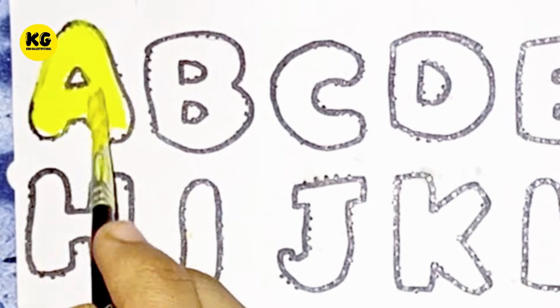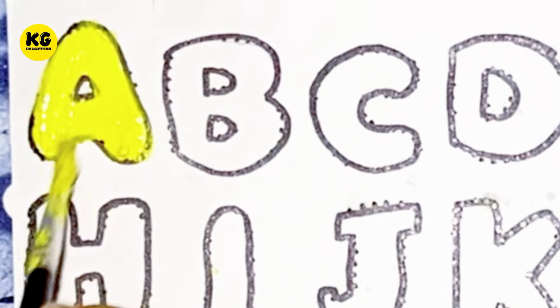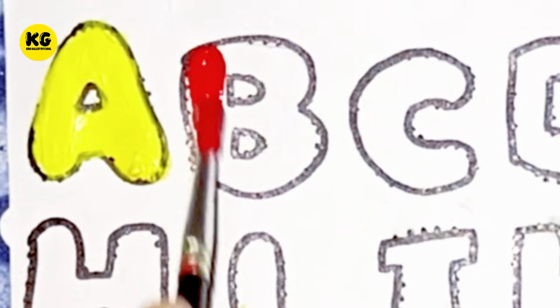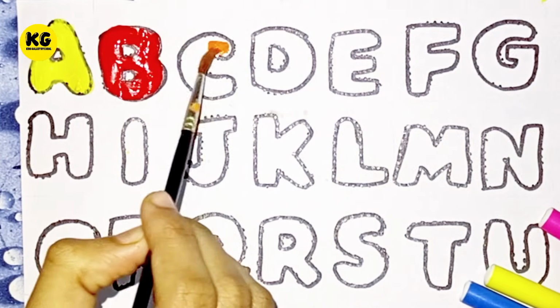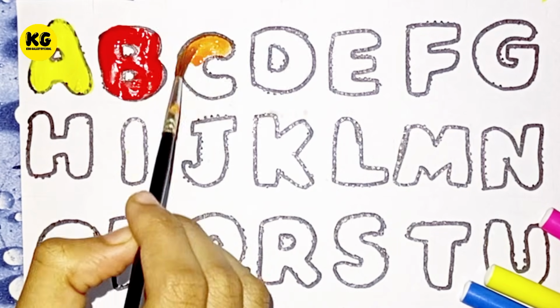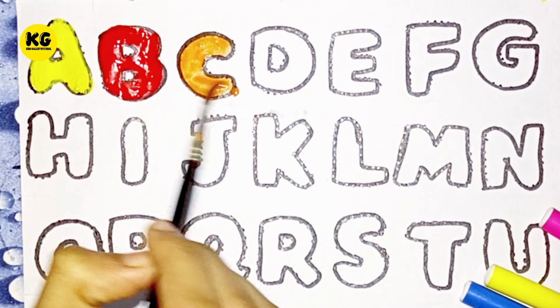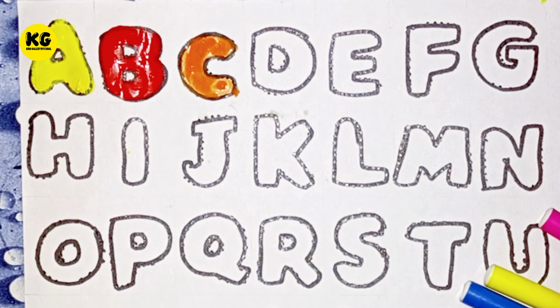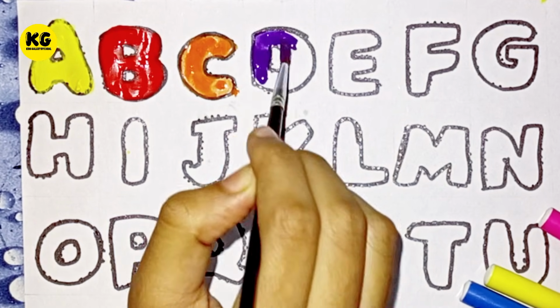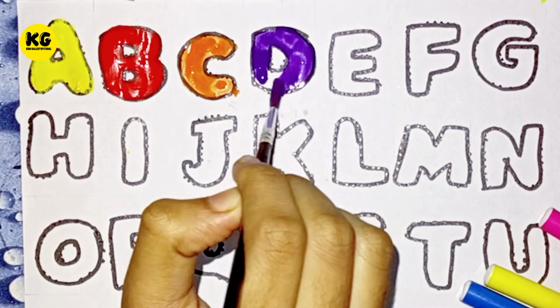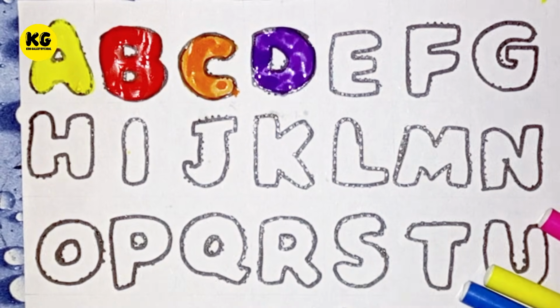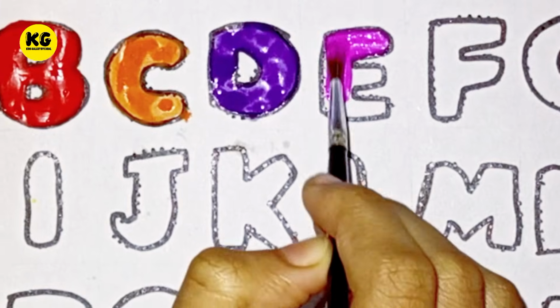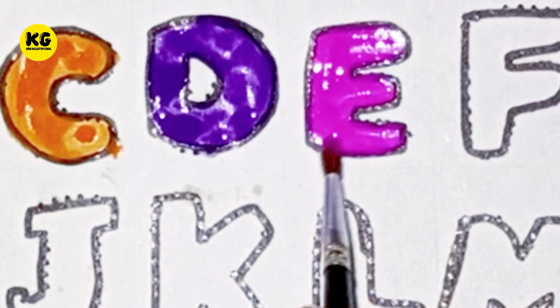Yellow color. A for alligator. B for balloon, red color. C for car. Orange color. D for dinosaur, purple color. E for eagle, pink color.